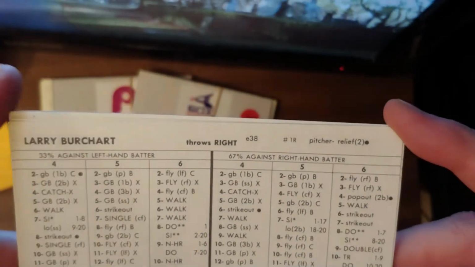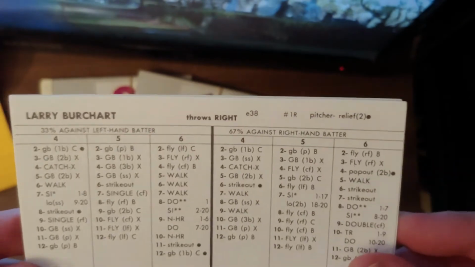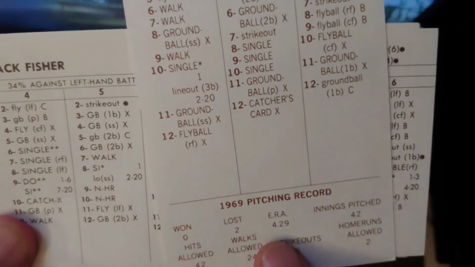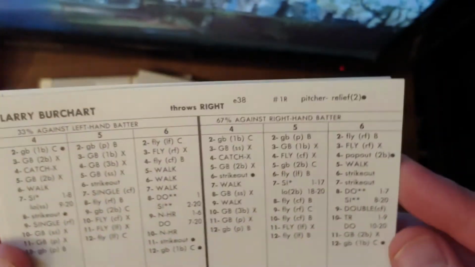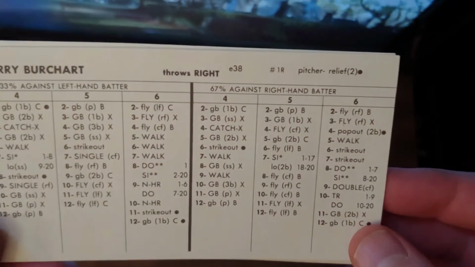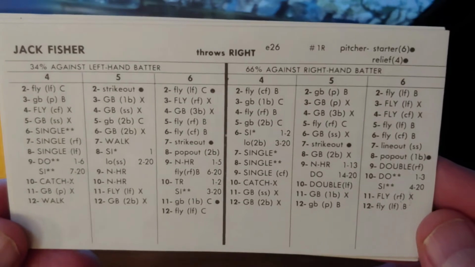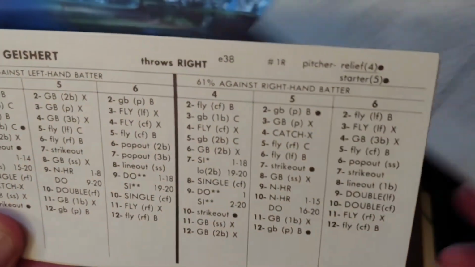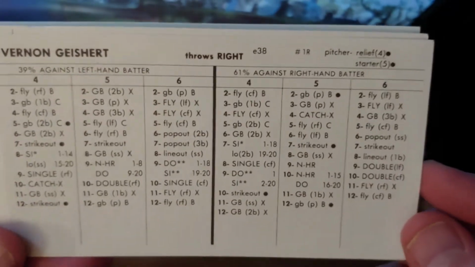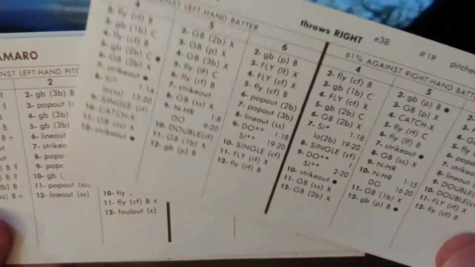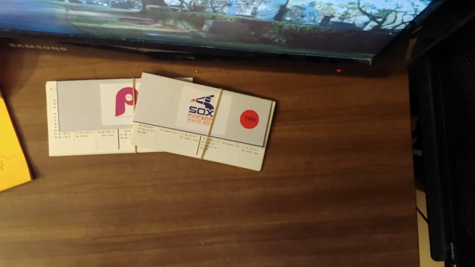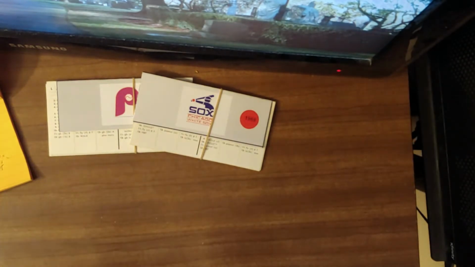Larry Burkhart, reliever. This guy, as a righty who gets righties out, 4.29 ERA. Wouldn't be that bad. Jack Fisher. Nah, don't think this Jack Fisher is going to make it. 5.50 ERA. Vern Geichert. Not very good. 4.65. All right, but we got to remember these guys were already unprotected by their teams, so we already knew that they were probably going to be, you know.